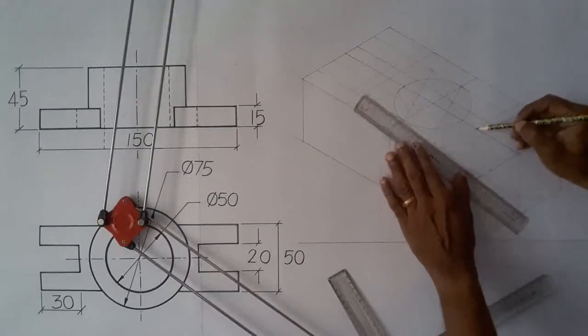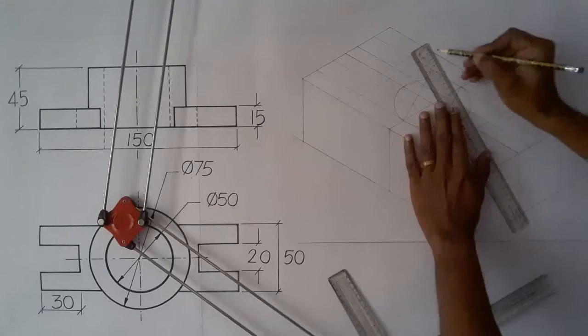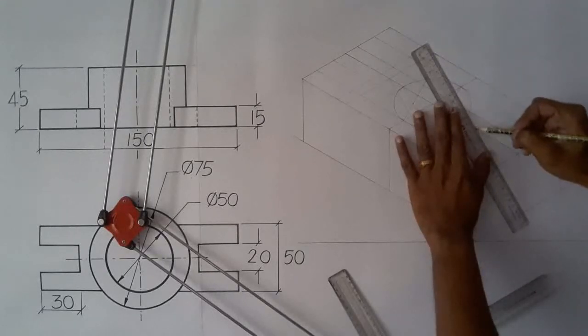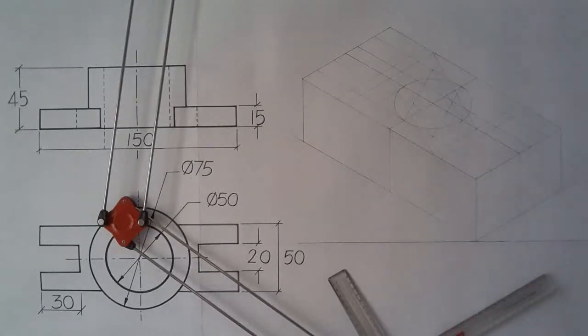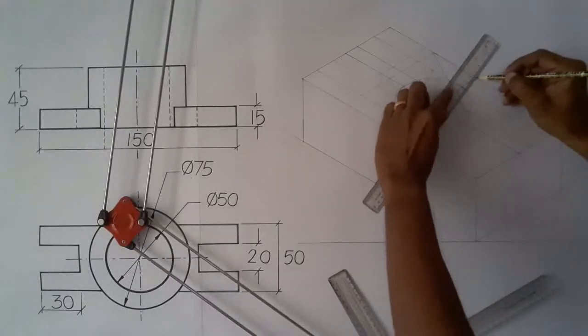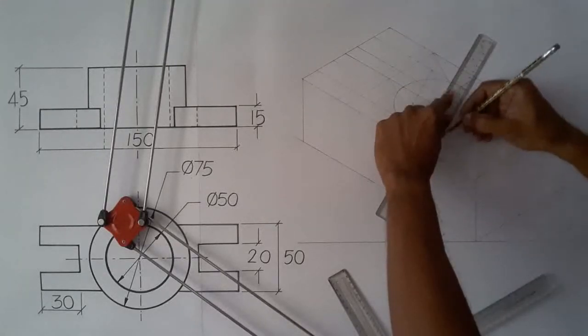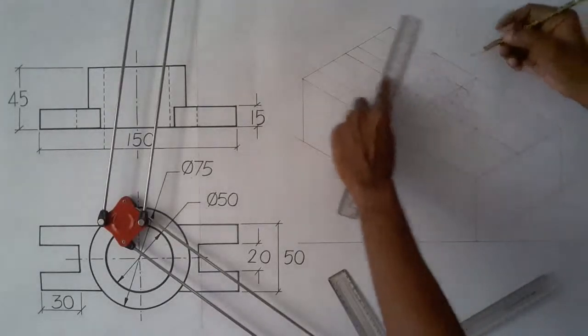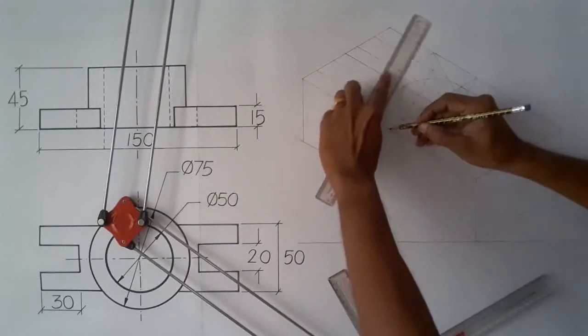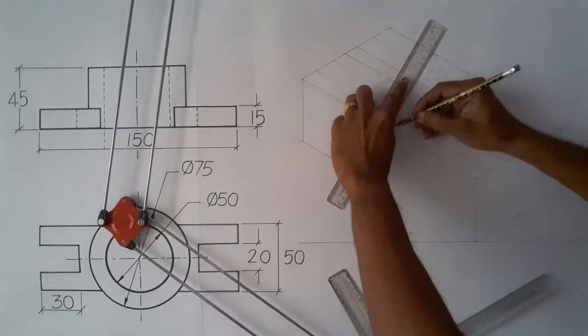I'll take this middle point and join it there. I have to take this midpoint and join it here. I'll take this midpoint and join it in the top corner.